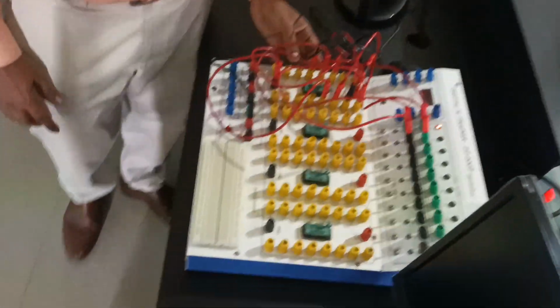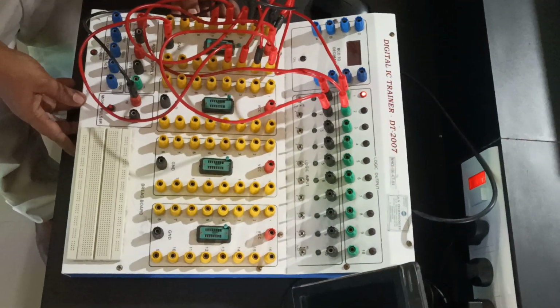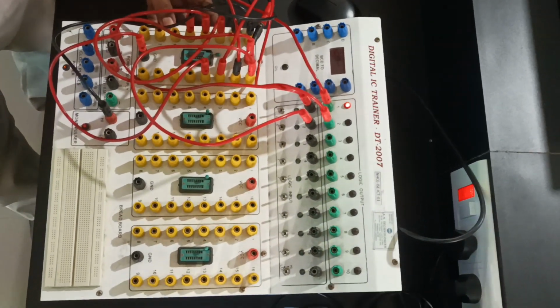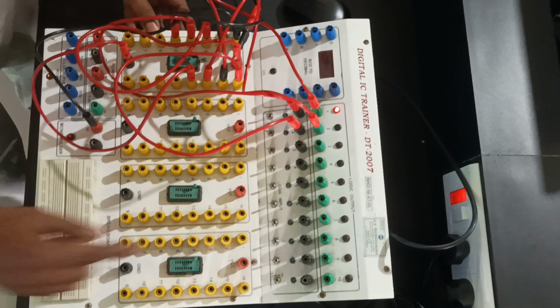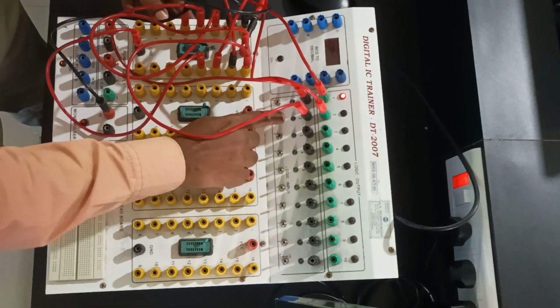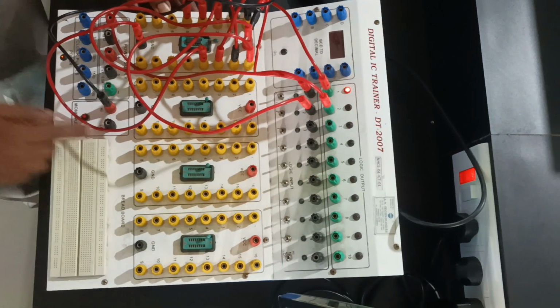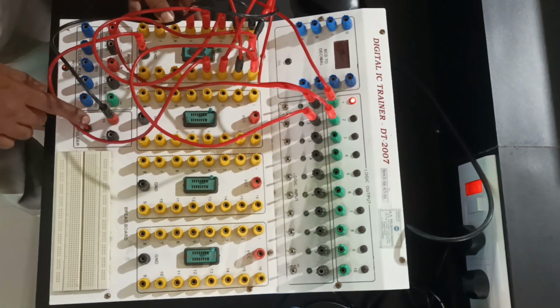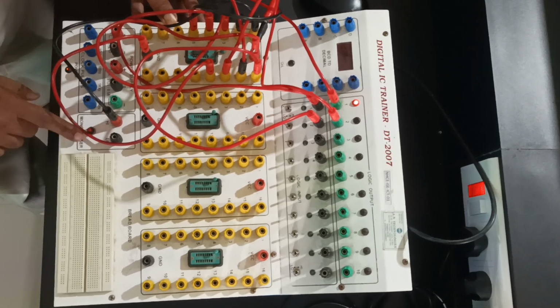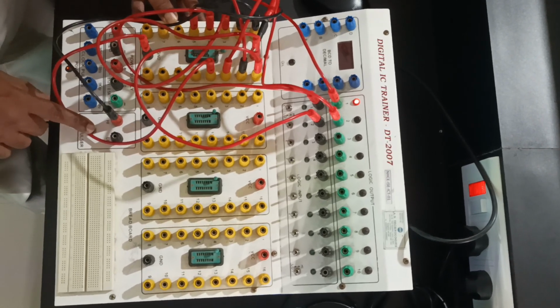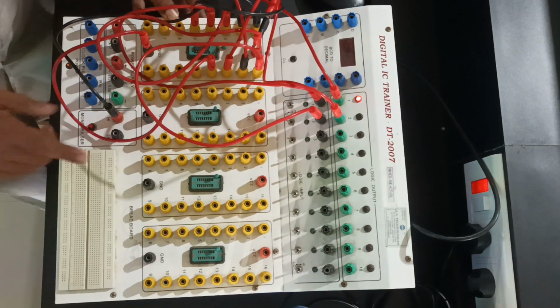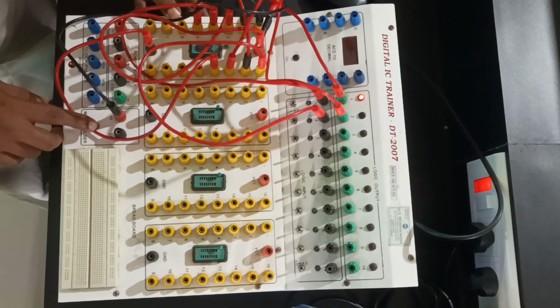You can see this is the connection for the IC 7476, and these two are the inputs. One is J, the other one is K, and these are the outputs. One is Q, the other one is Q bar. And here I have given the clock pulse manually, because each and every time I press the clock pulse, I can see the change of state over here.